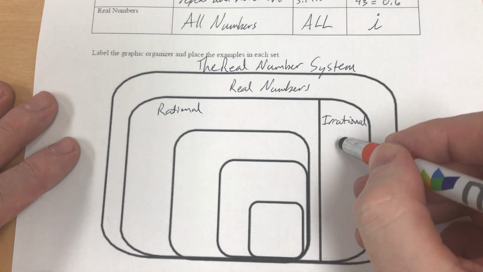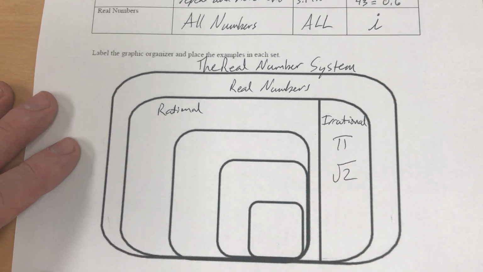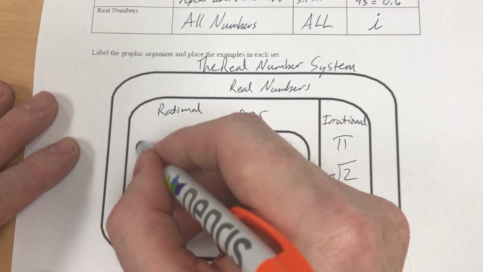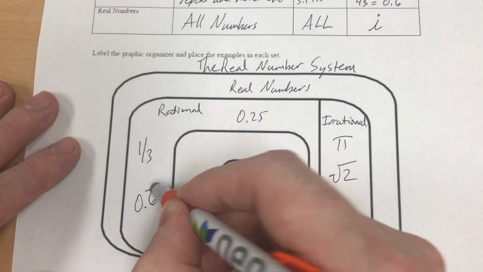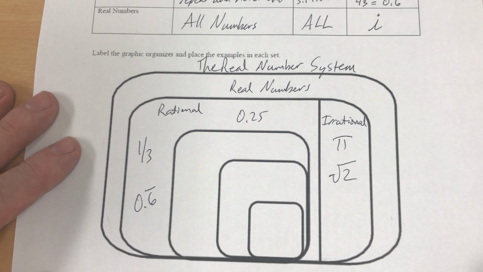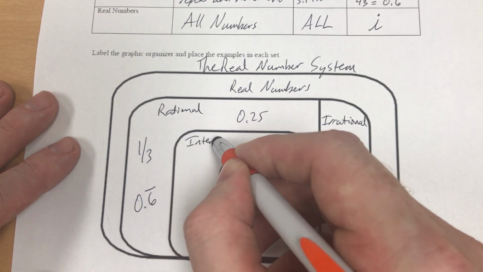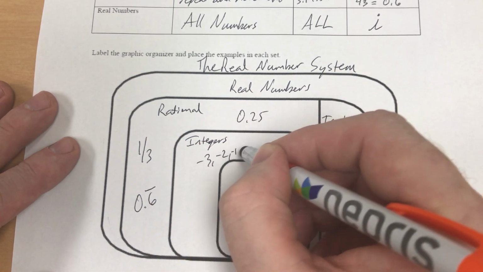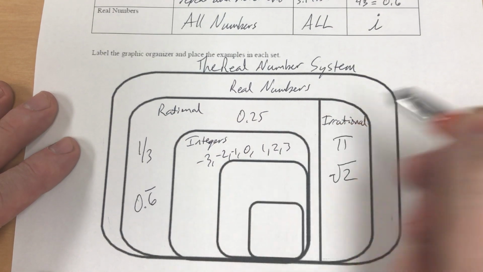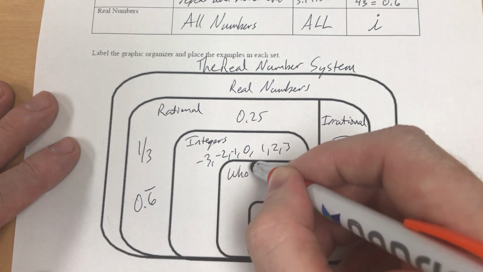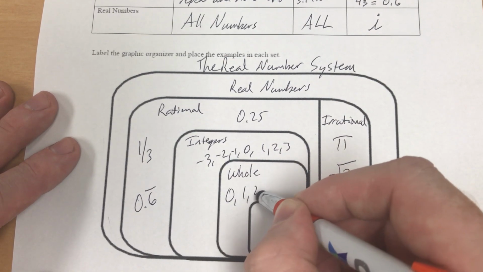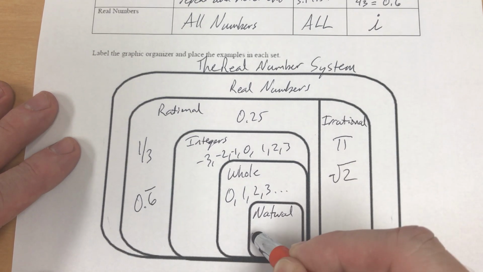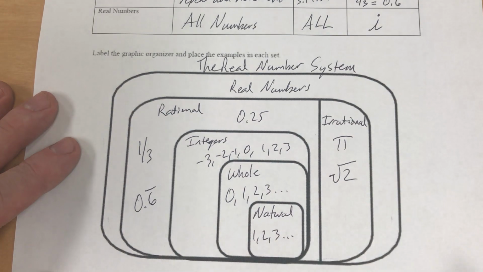Irrational has no other subgroup, so this is pi, square root of 2 for our examples. Rational numbers, 0.25, 1/3, 0.6 with the repeating sign. Inside of that is going to be the group that is integers. So -3, -2, -1, 0, 1, 2, 3. Then we have whole numbers, 0, 1, 2, 3. And then we have natural numbers, starts at 1, 2, 3, and goes on.